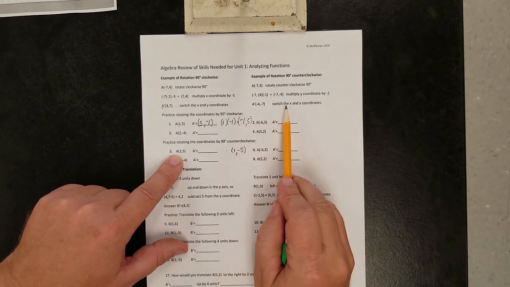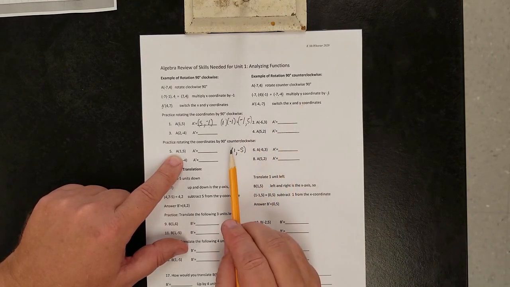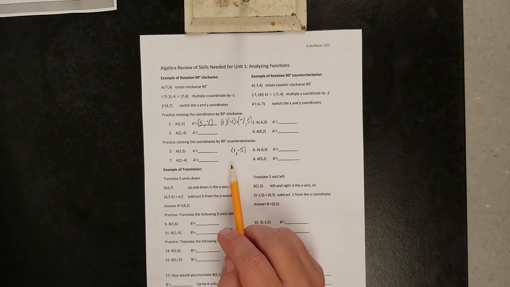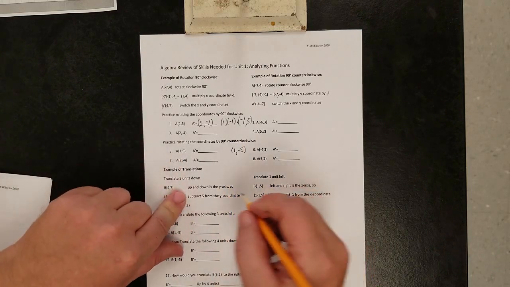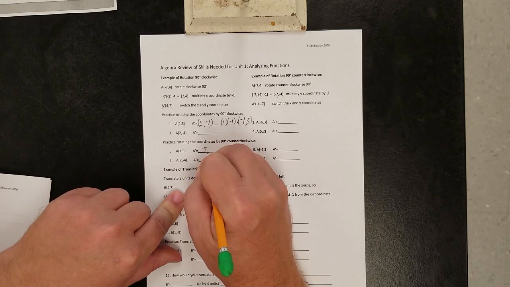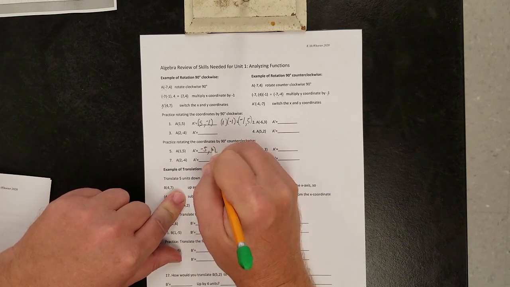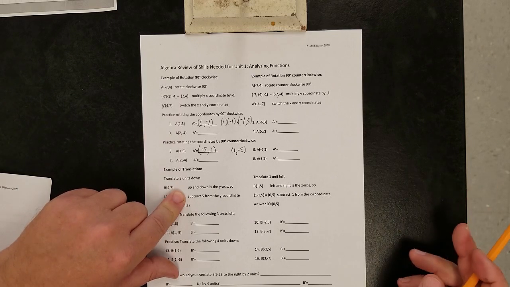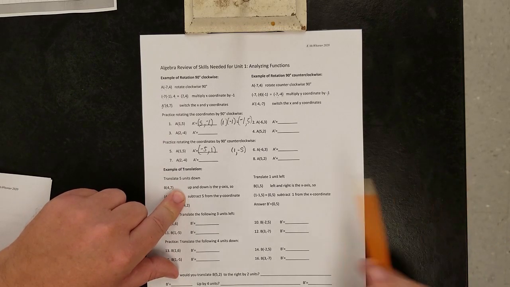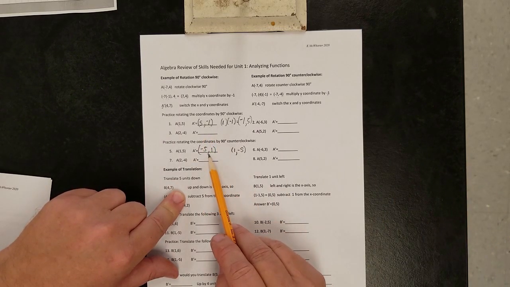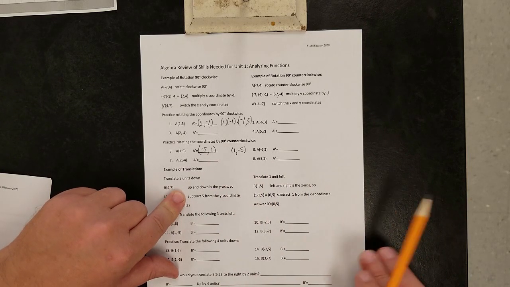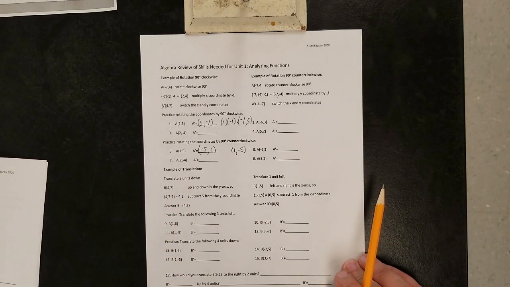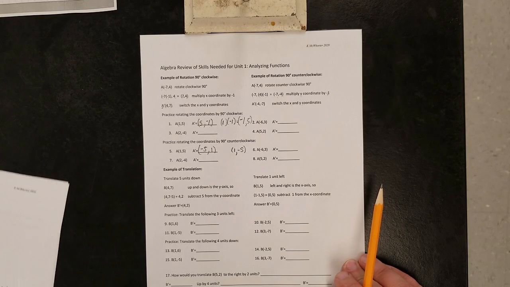Now, the next thing to do is switch the x and y around, and if we do that, you can see that we're going to get minus 5 and 1. Okay, so in that case then, they're exact opposites of the previous one, rotated the other way. See how that works?